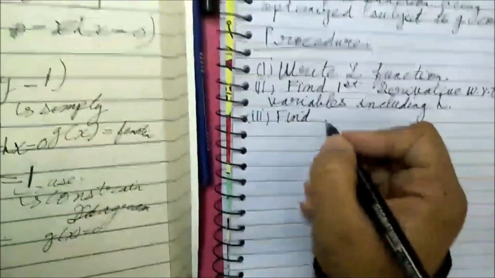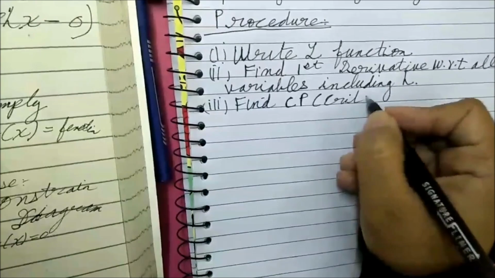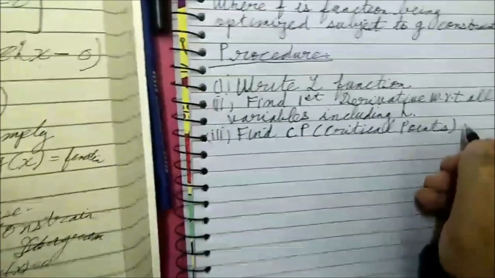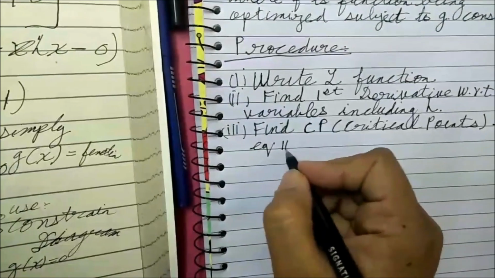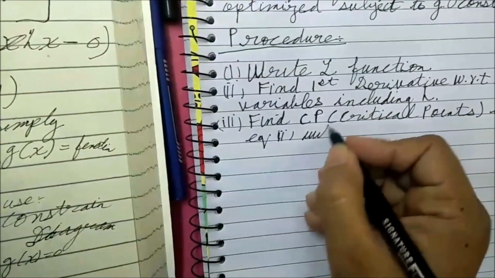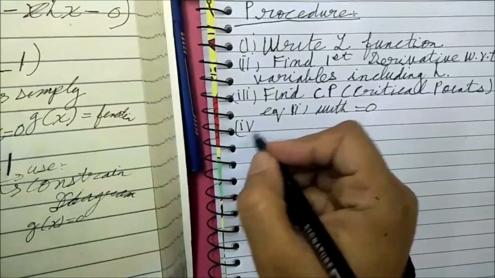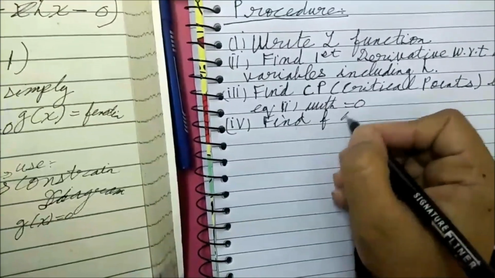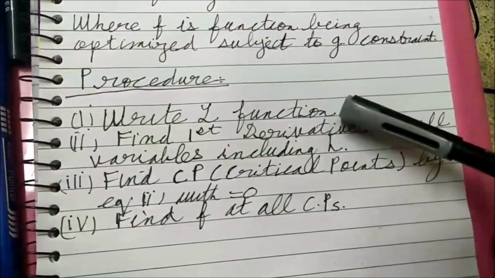find the CP, which is critical points, by equating the derivatives with equal to 0. And number 4, which is our last step, is find f at all critical points. So basically there are these 4 steps.